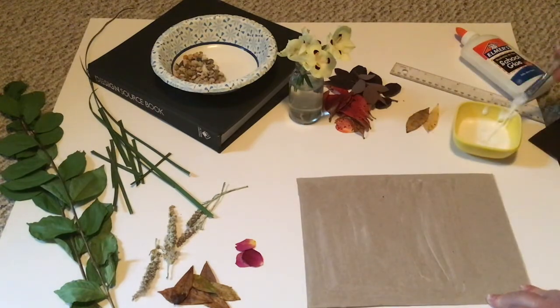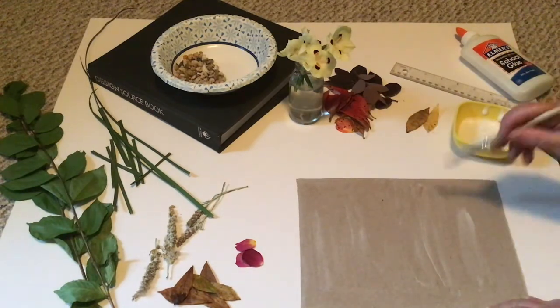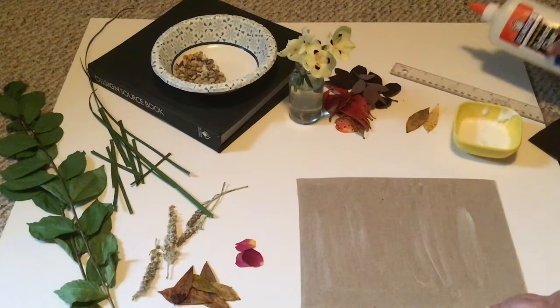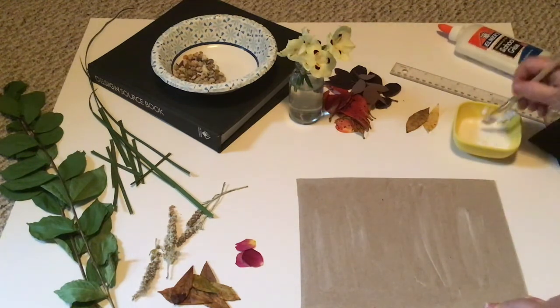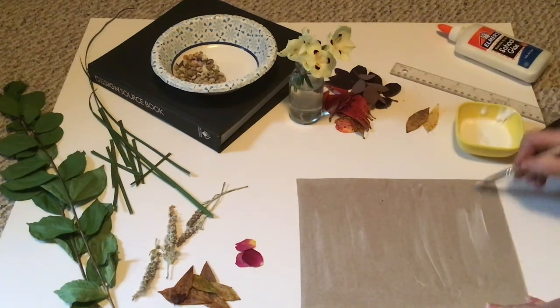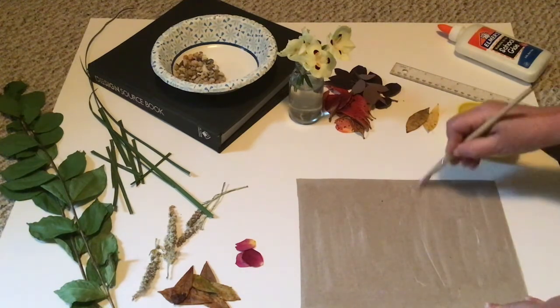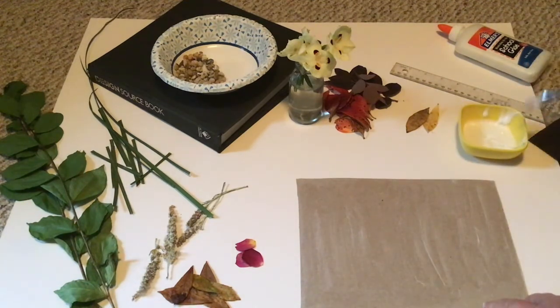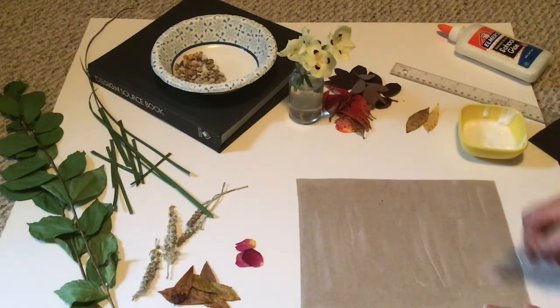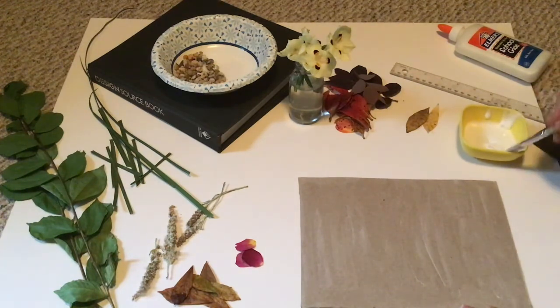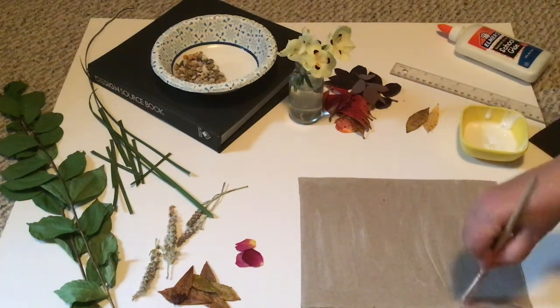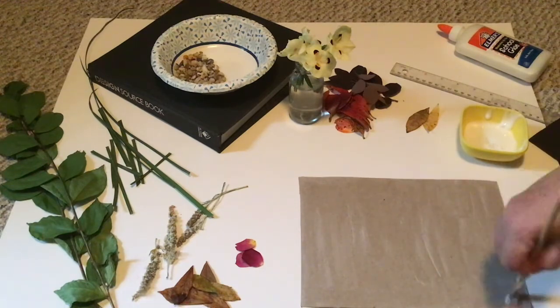Now, why am I painting it? Well, if I were to pour this and just put paper on top, it would show the lines going through the paper. So this way it's going to be nice and flat. Okay? Now, if I'm going too fast, you could always pause the video and I will be here when you come back.